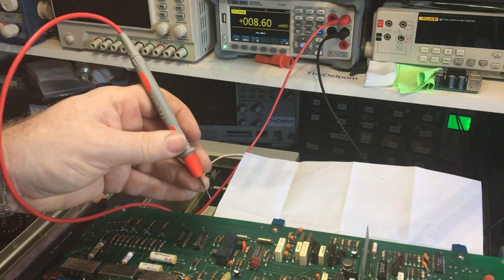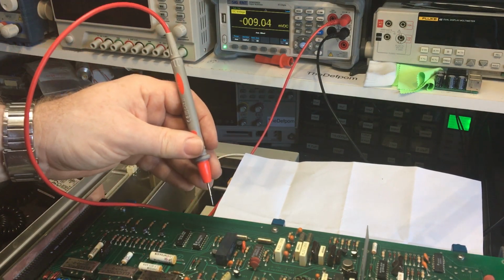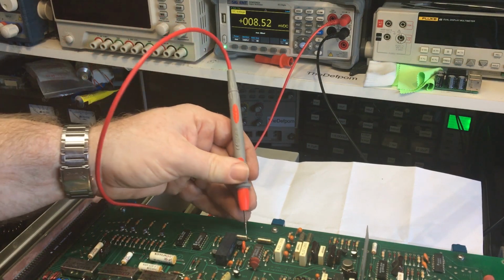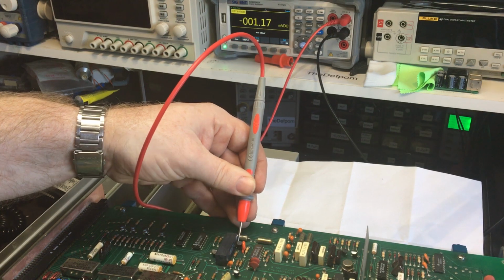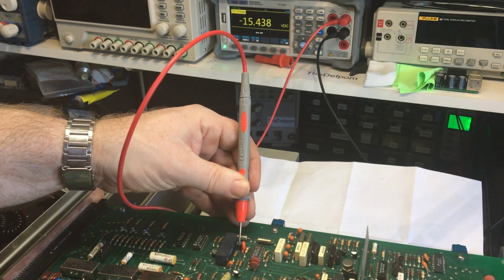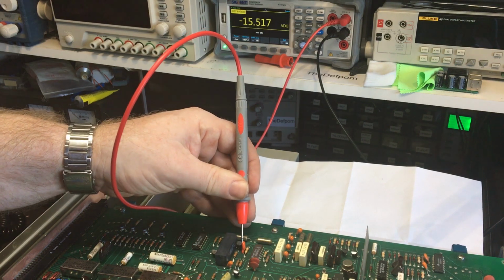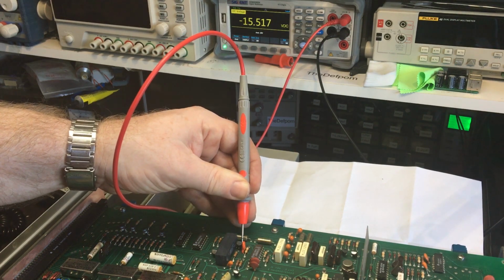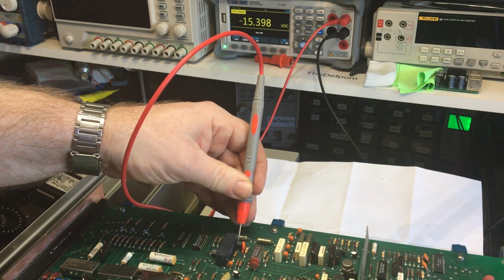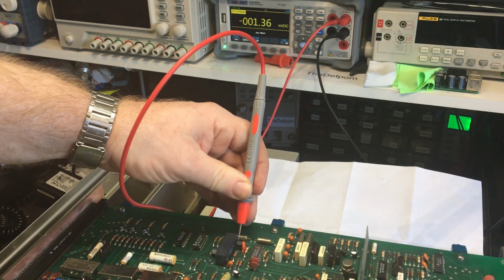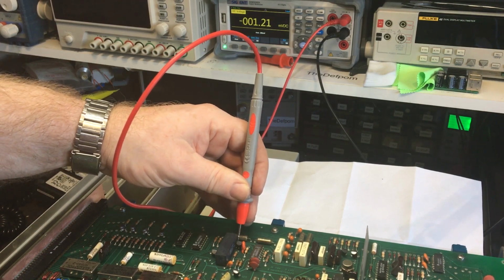If I look at Q33, which is a little trickier to measure, I think. Pins are a bit inaccessible. So nothing there. Minus 15 volts there. And minus 15 volts there. And that one there is switching. Minus 15 volts.